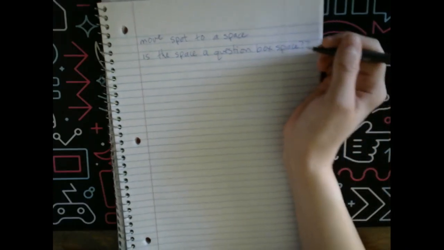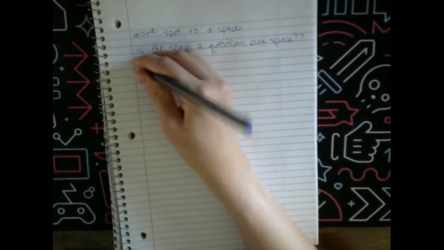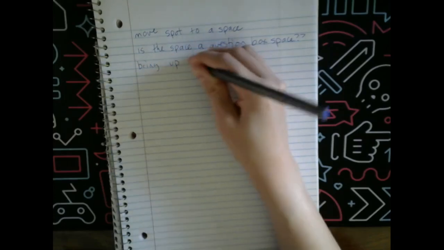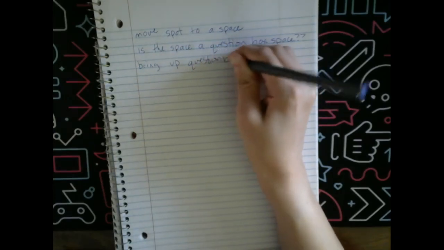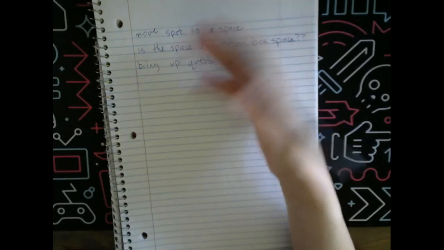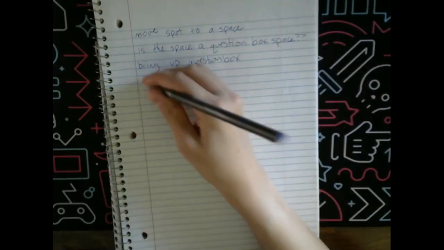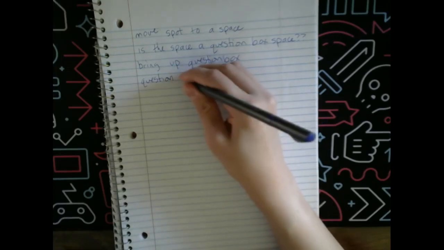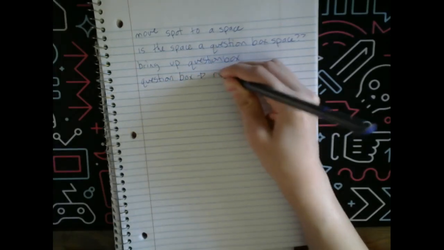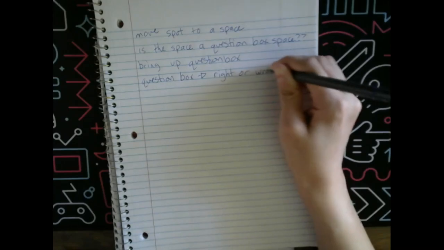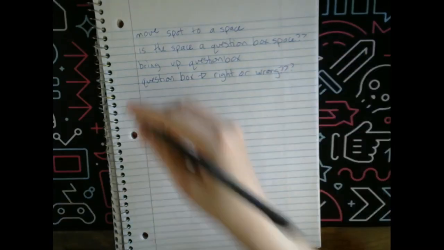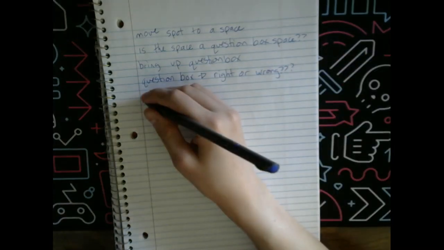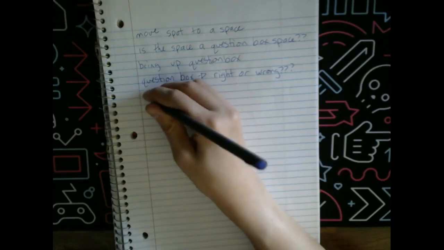The space should bring up the question box. The question box should know if the user clicks and if it's a right or wrong answer. And then if we get it right, we should get something. Let's say we get a point.